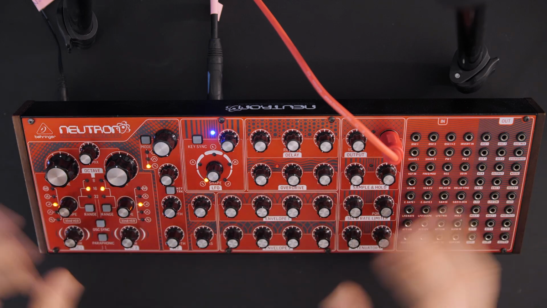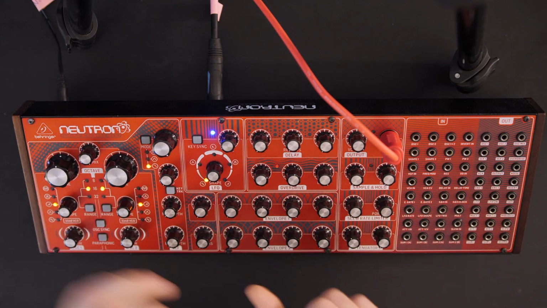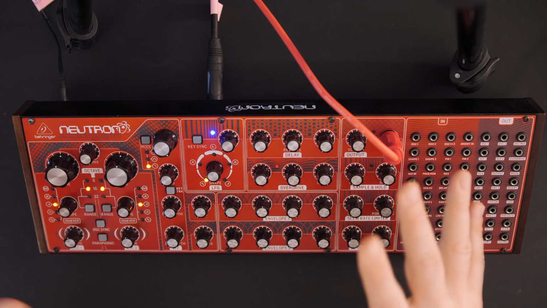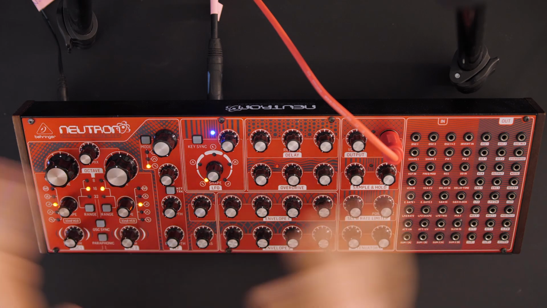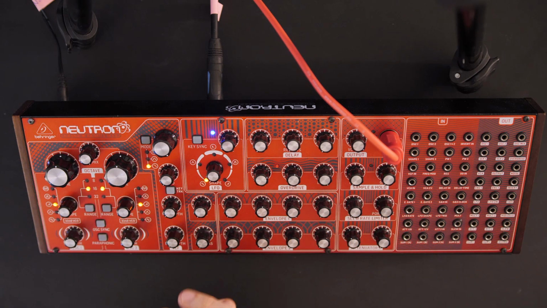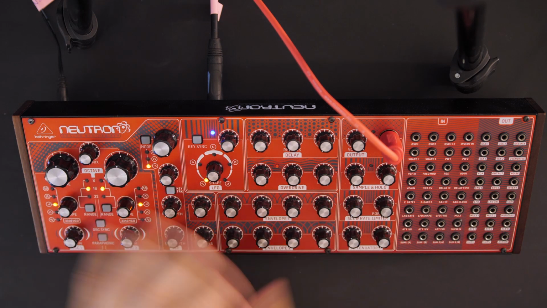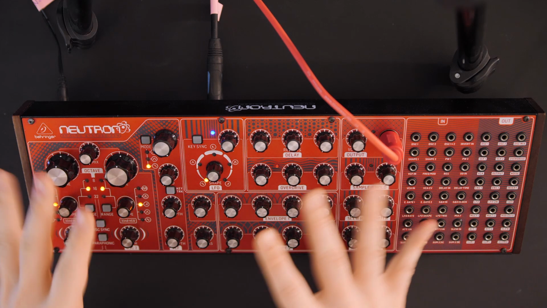I want to show you this patch today because it's one of those patches where you record a bunch of it and just cherry pick the parts that you like, throw them in your track to get this chaotic psychedelic feel, or maybe just use it to create crazy wavetables. I don't know, the possibilities are endless. This is sound design territory, no limits. So today I want to show you this patch.